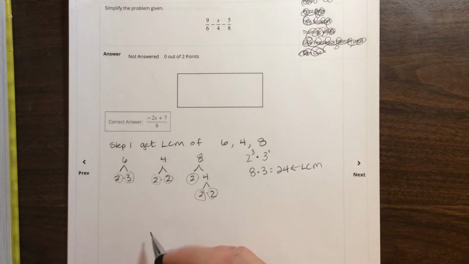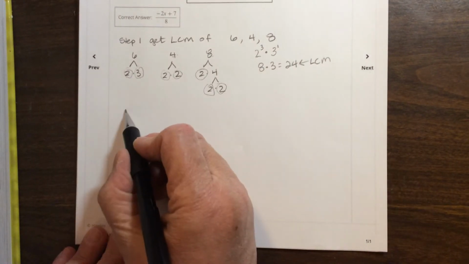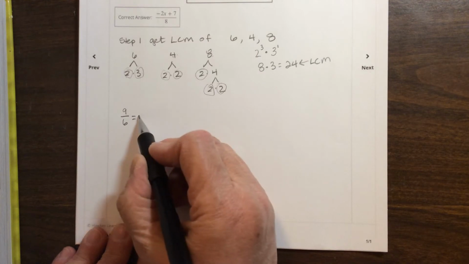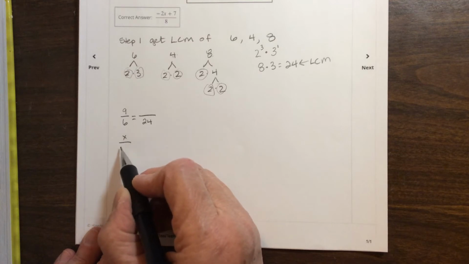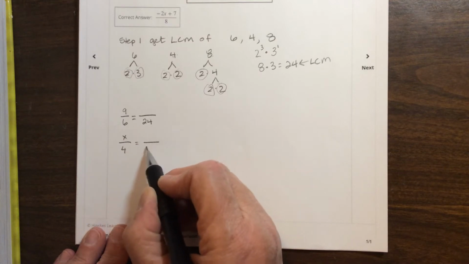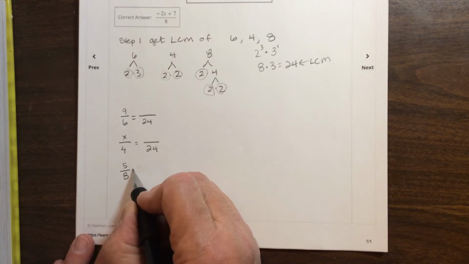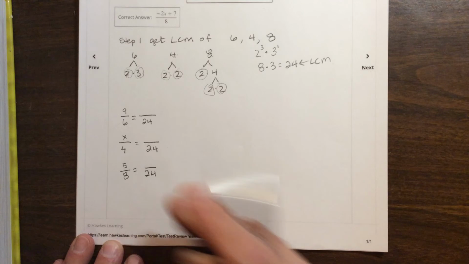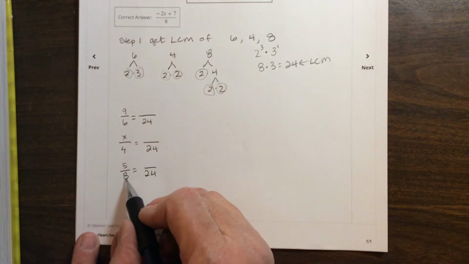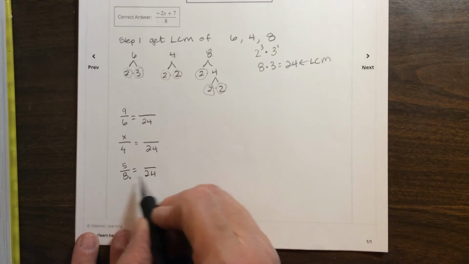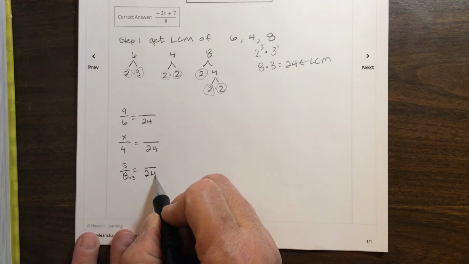Now I'm going to take each of our fractions and change them into equivalent fractions with 24 as the denominator. And I'm not going to worry about my positive and negative signs right now. Right now, I'm just changing the fractions so that they all have the same denominator. 8 multiplied by what gives us 24? 8 times 3 gives us 24.